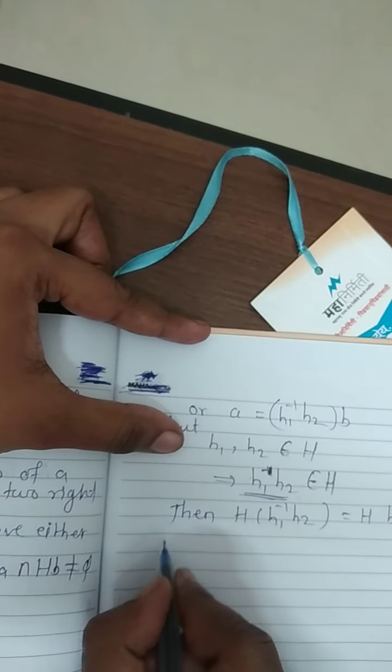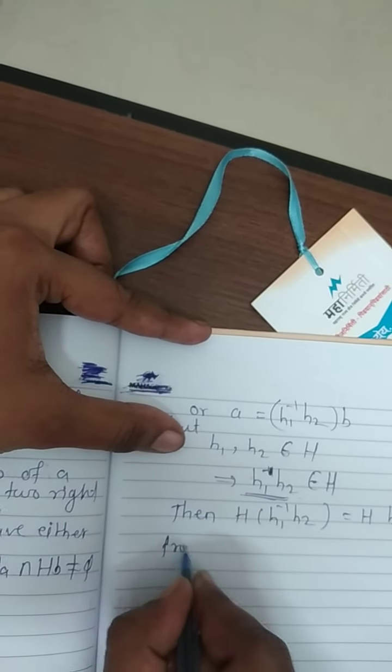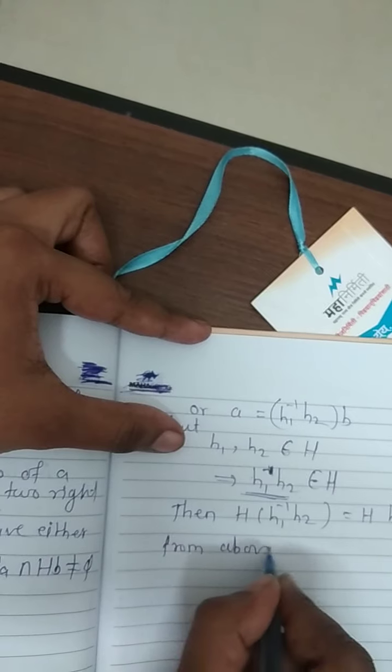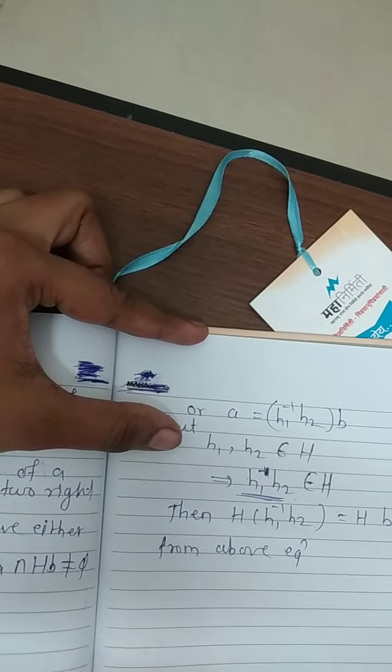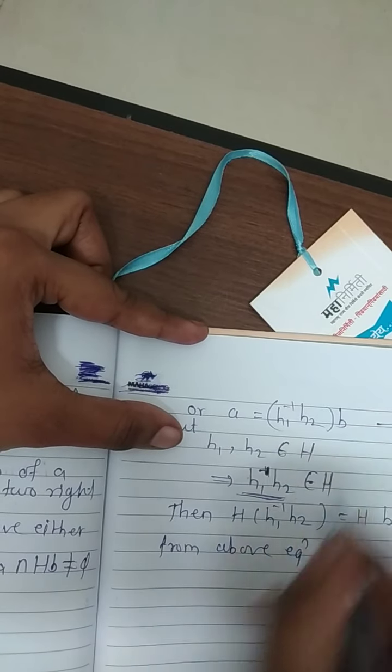So from the above equation, call this equation 1.